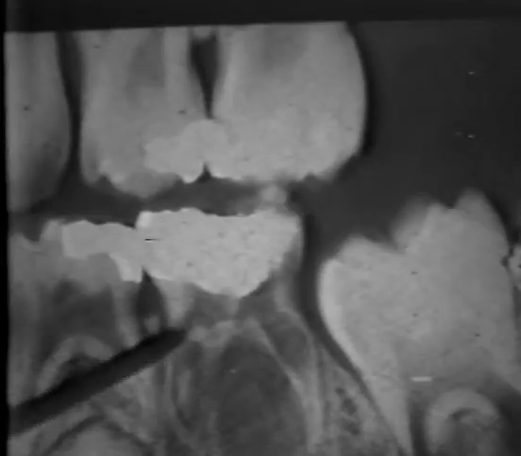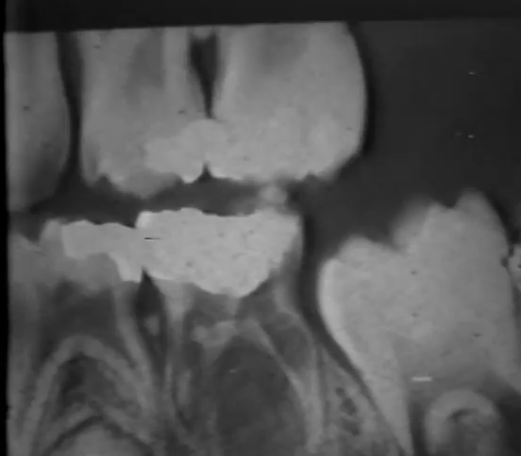This immediately posed some problems. Was something wrong with the technique? Was the material at fault? Did we not do the technique correctly? Or was there something going on in the pulp tissue that we didn't know about? The technique was modified by many people, but it still resulted in a high failure rate.